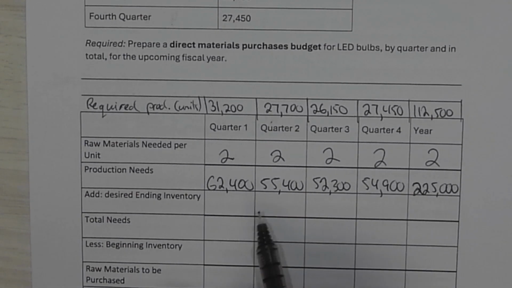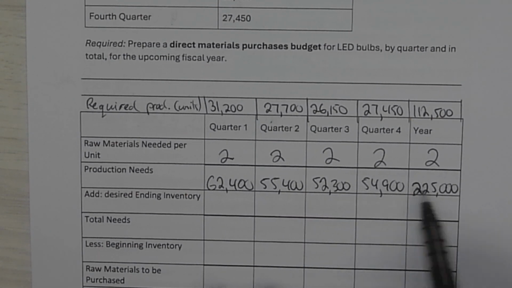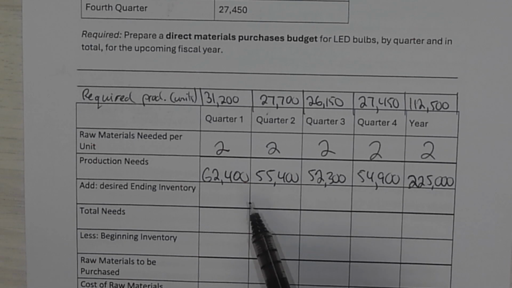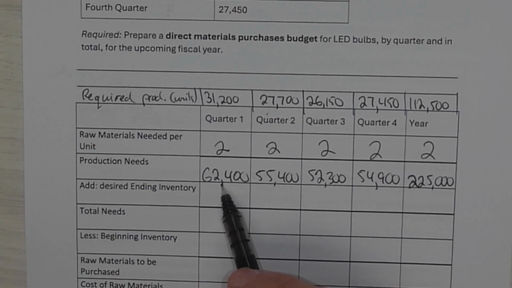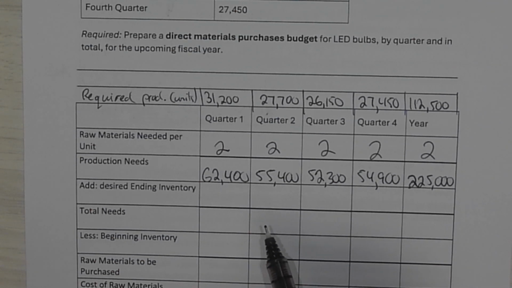So this is how many LED bulbs we're going to need to do our estimated amount. But we want to have a few extra LED bulbs along the way with us because in case we do get extra orders, we need to produce more. So we don't want to be always right at the edge of our estimated production needs.